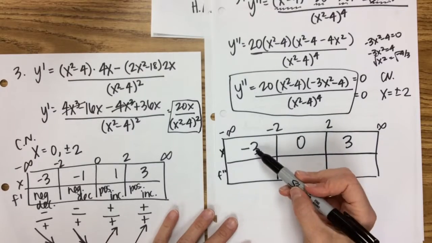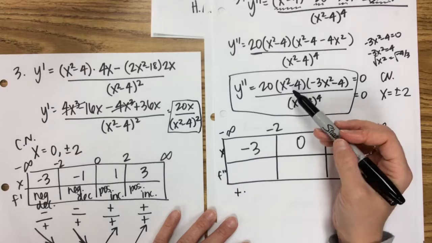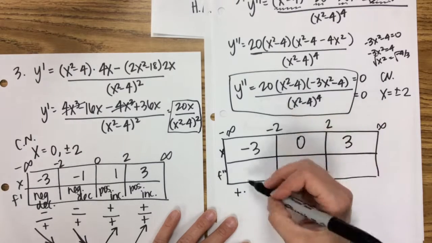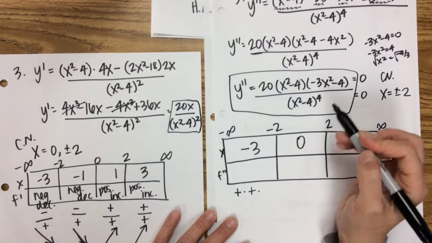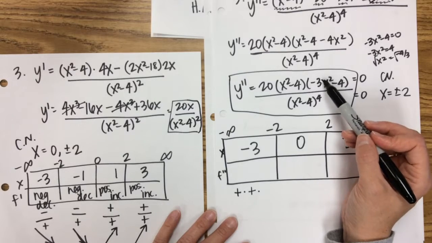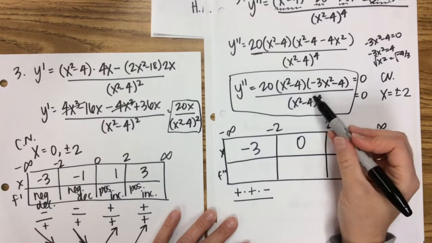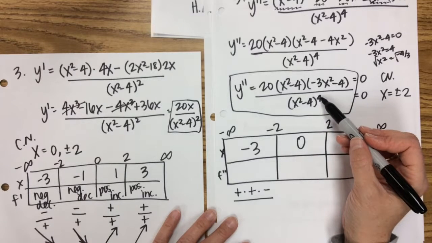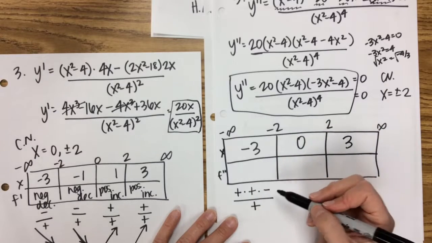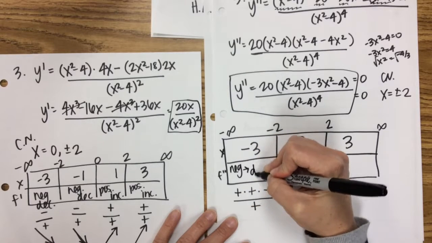So if I plug negative 3 into the second derivative, 20 is a positive number. Negative 3 squared would be 9. 9 minus 4 would be 5, which is a positive number. That would be 9, 9 times negative 3, negative 27 minus 4, that would be a negative number. On the bottom, I'll always have a positive number because it's to the 4th power. It's an even power, so it would make everything positive. So positive times negative divided by positive would be negative. And negative means concave down.